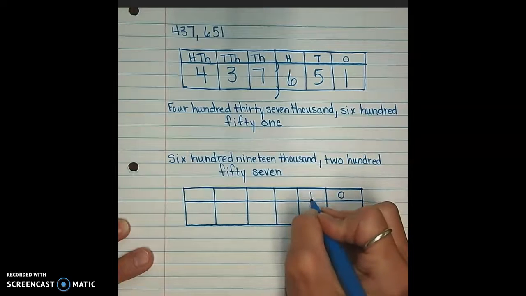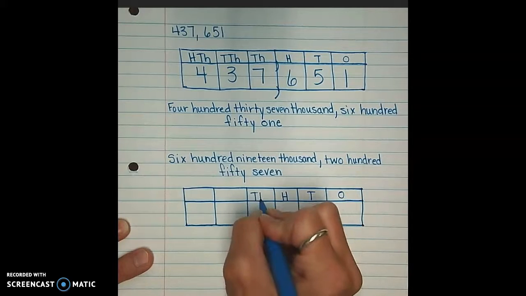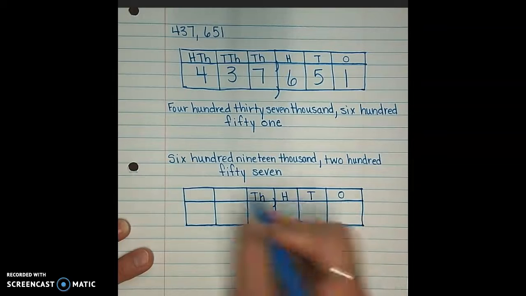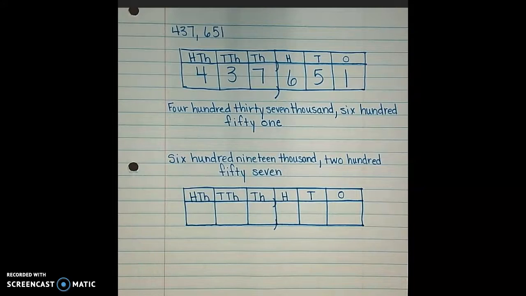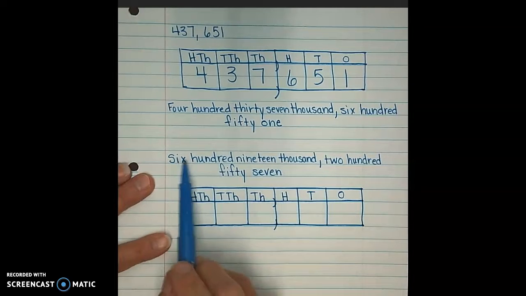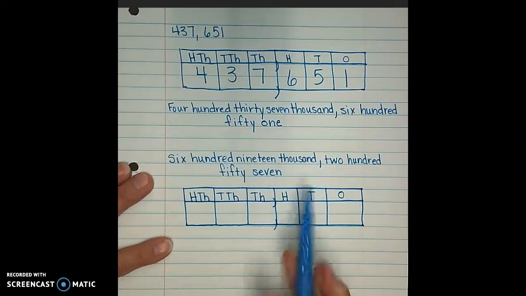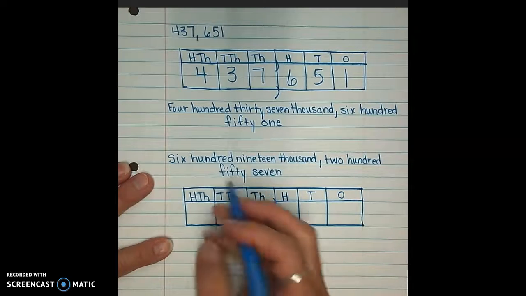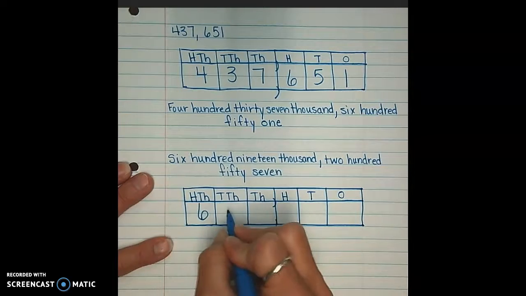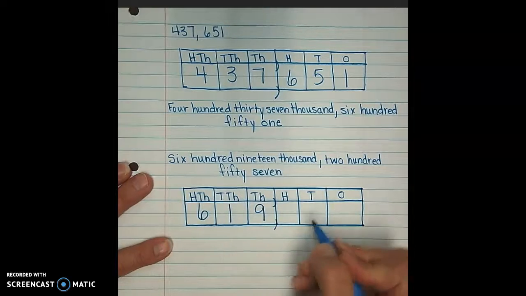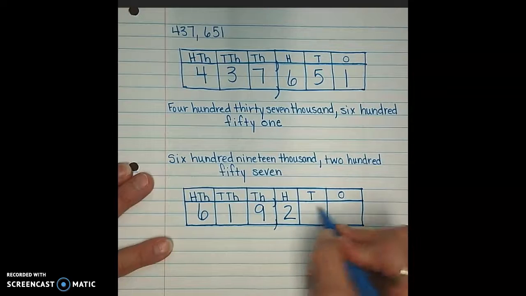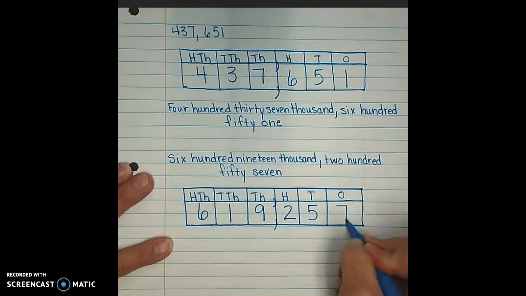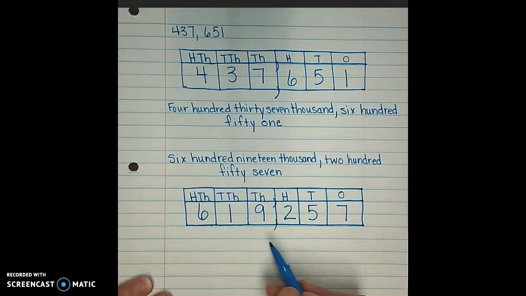So I have my 1's, 10's, 100's, 1000's, comma says 1,000, 10,000, and 100,000. Okay, so I start back here and I read 619,000. So I know I'm going to be in the thousands period. So I go 619,257. So now I've made my number into standard form.